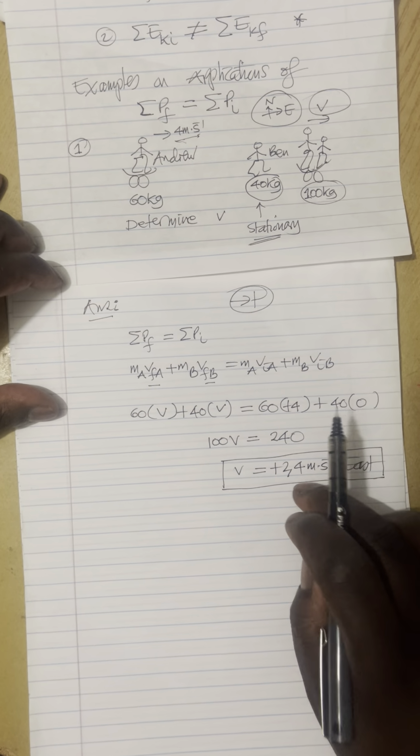meters per second east. Please take note, I'm putting the positive sign and the direction every time you're dealing with vectors. The question does not say determine the magnitude. In this case, it simply says determine v, which is a vector quantity, so it has to have both magnitude and direction. Unless they said determine the magnitude, I would not have indicated the east there, I would not have indicated the plus sign in that case.